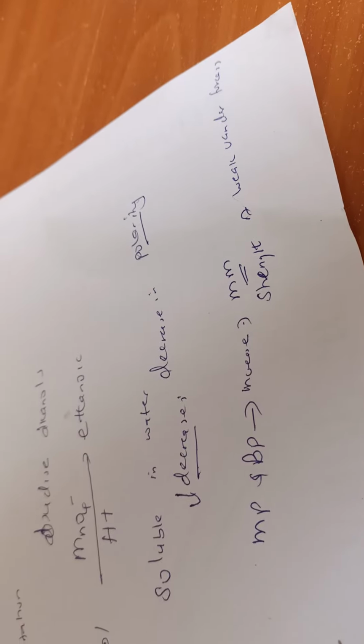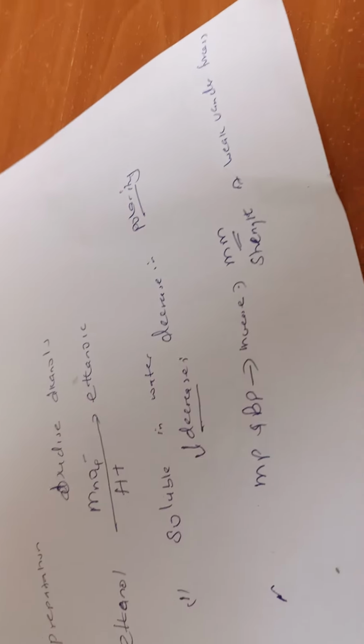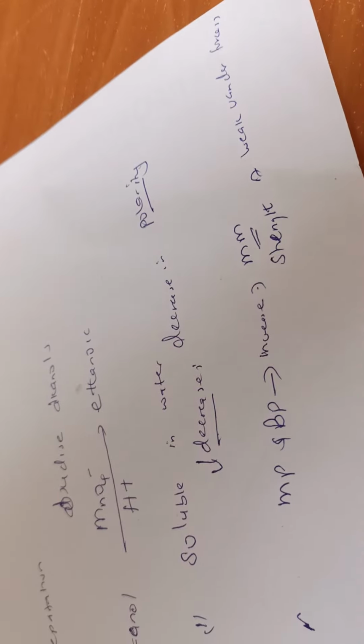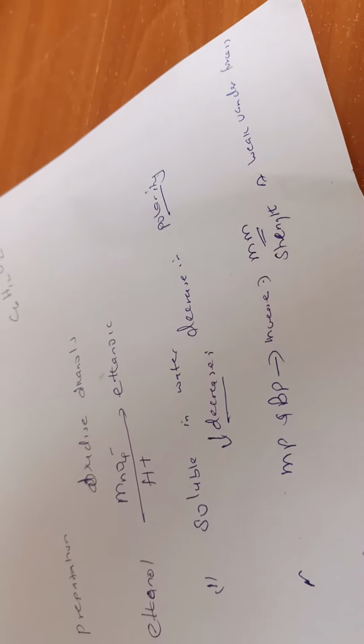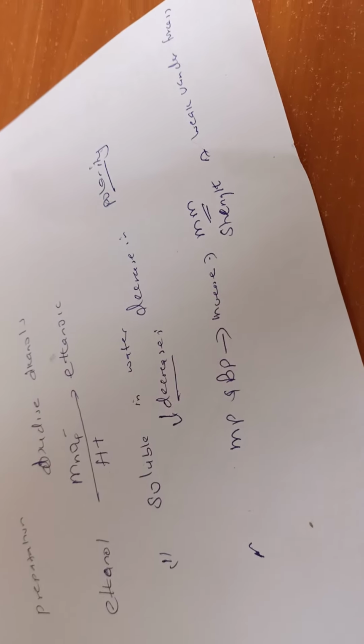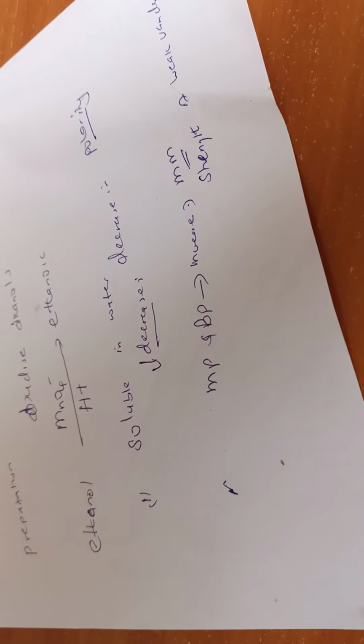Alkanoic acids have higher melting and boiling points than their corresponding alkanols because they are able to form more hydrogen bonds. For example, butanol and butanoic acid. Butanoic acid has a higher melting point than butanol because it is able to form more hydrogen bonds per molecule.